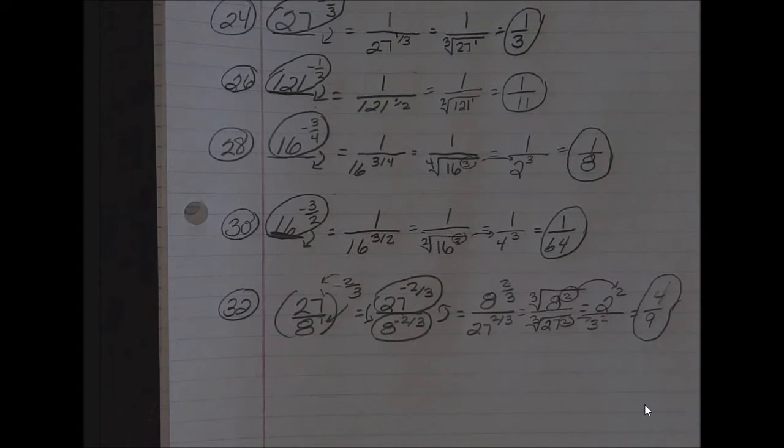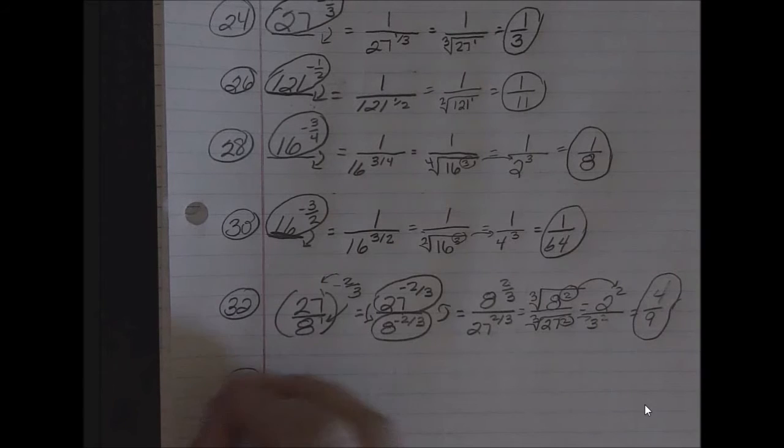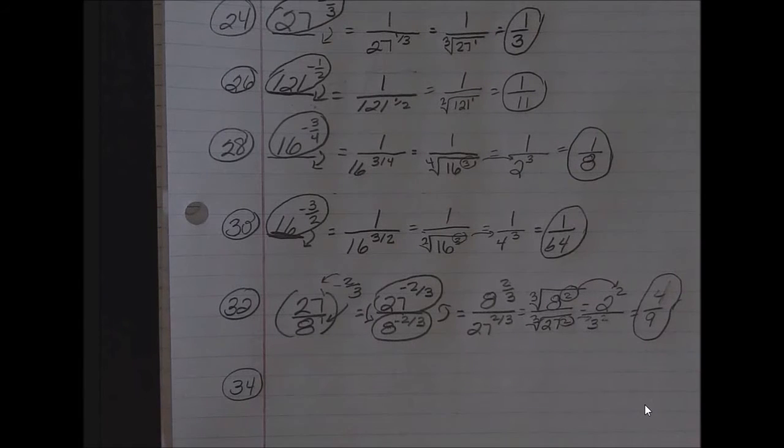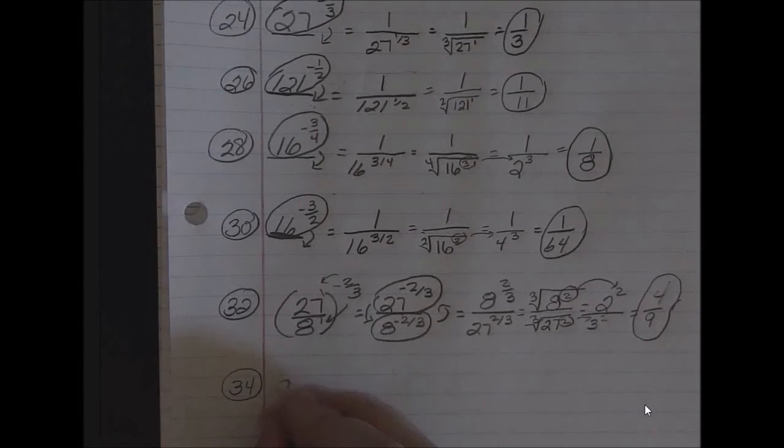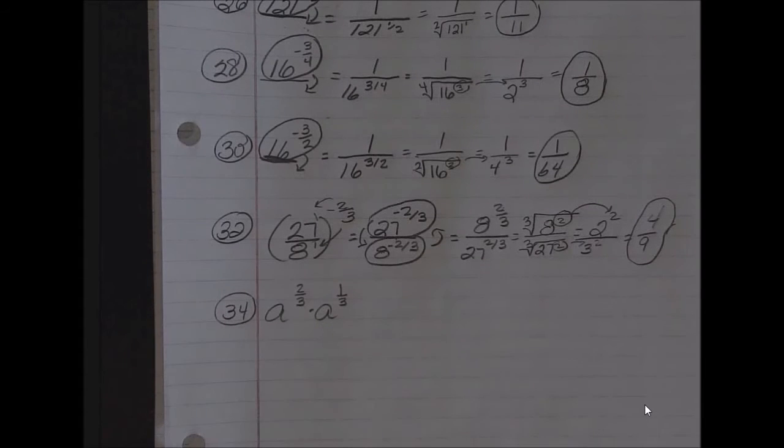Next, we're going to look at simplifying these expressions. This is going to be numbers 34 through 76. Number 34 says I've got a to the 2/3 times a to the 1/3. You know the rule: when you multiply your bases, you add your exponents.